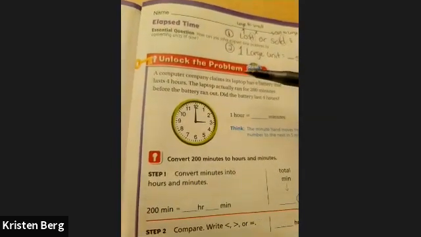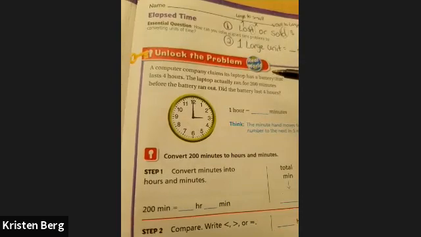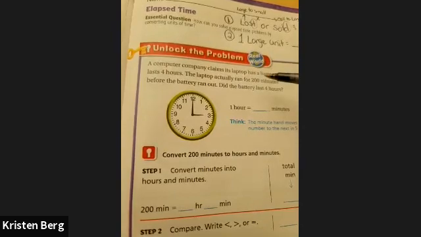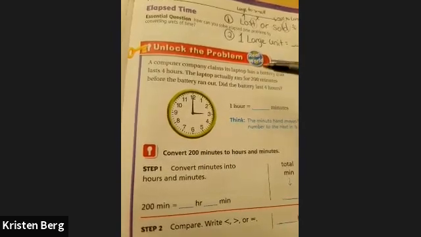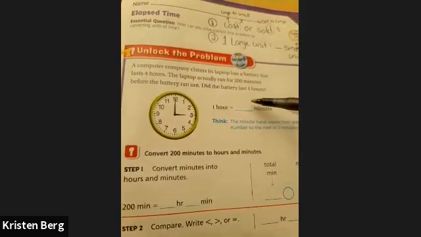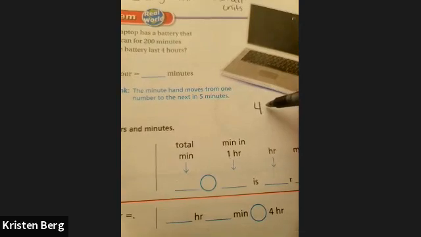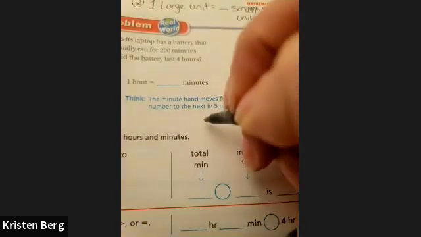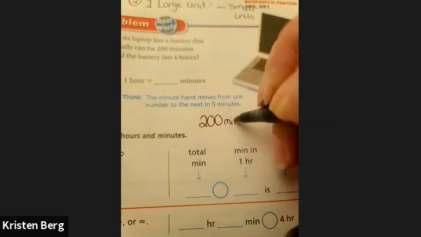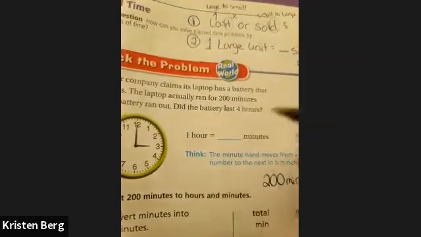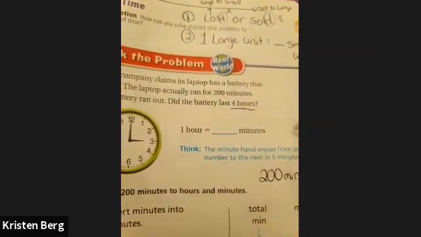All right, so a computer company claims its laptop has a battery that lasts 4 hours. The laptop actually runs for 200 minutes before the battery ran out. Did the battery last for 4 hours? All right, so it's saying 4 hours versus 200 minutes. So we're kind of comparing these two. The thing is, it's asking, did it last 4 hours?